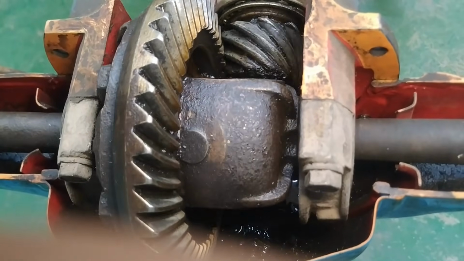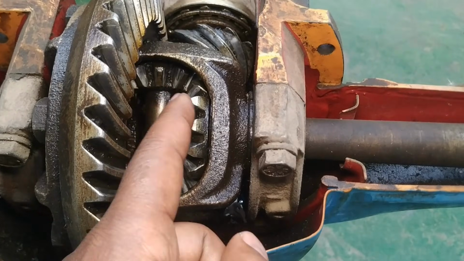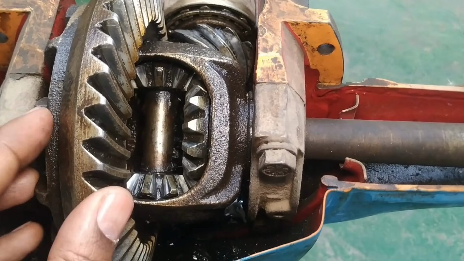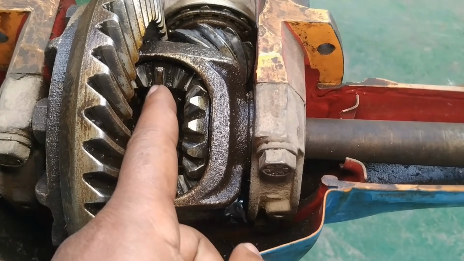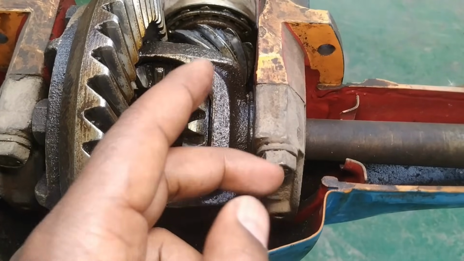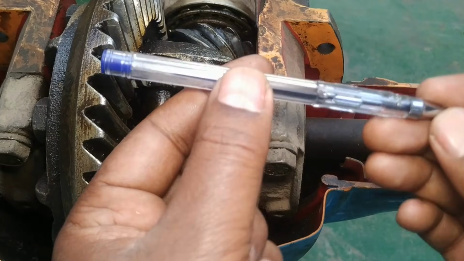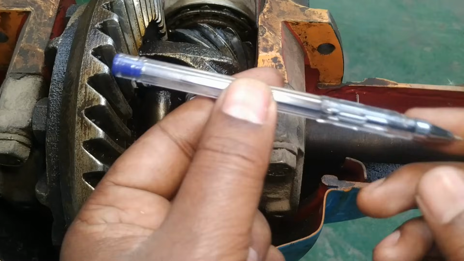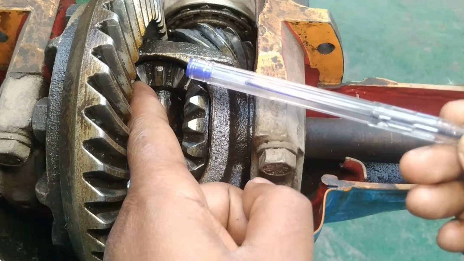Let's have a look at in detail, in depth, how this is happening. In order to clearly understand how the differential actually allows speed variation, let's simulate what is going on with the shaft, with the pinion, and with the side gear by simply using this pen, for example. Let's say this pen indicates the pinion, a pair of teeth, one tooth and the other tooth of that pinion gear.